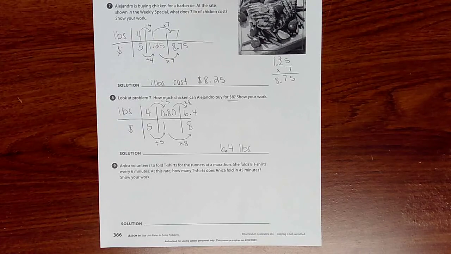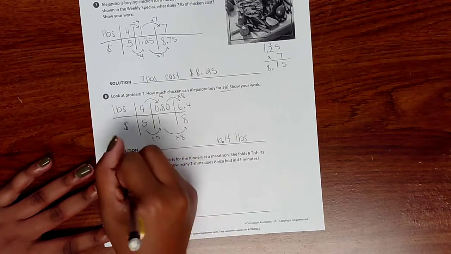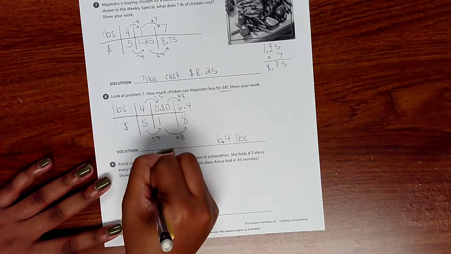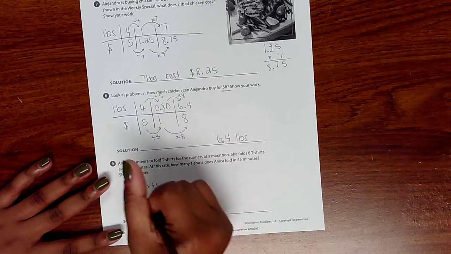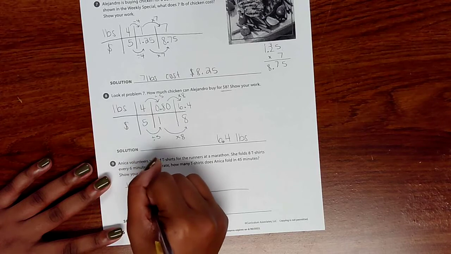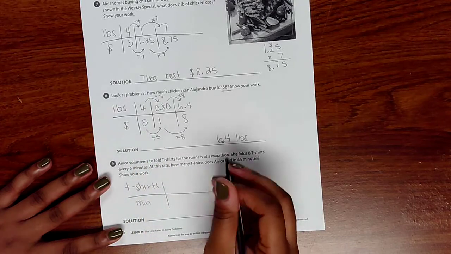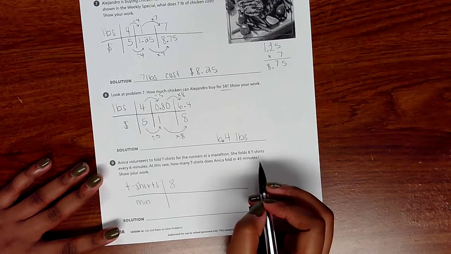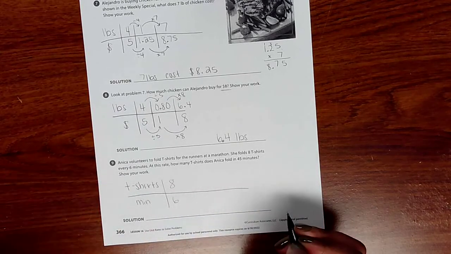We're comparing the t-shirts to the minutes, right? So Annika is folding 8 t-shirts to 6 minutes.